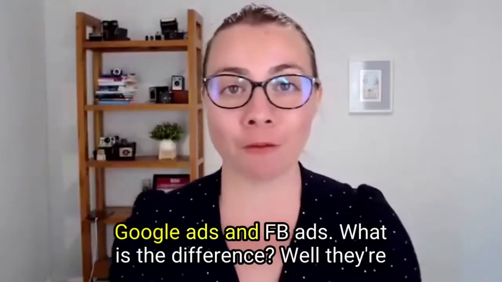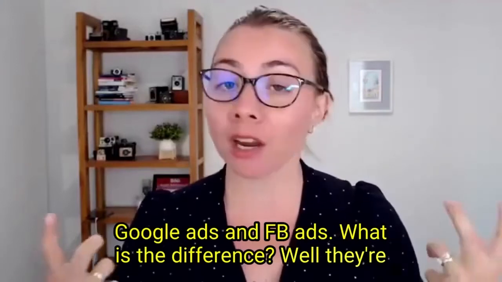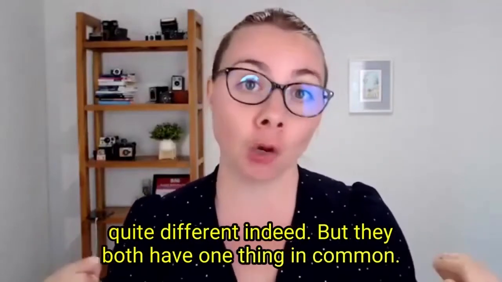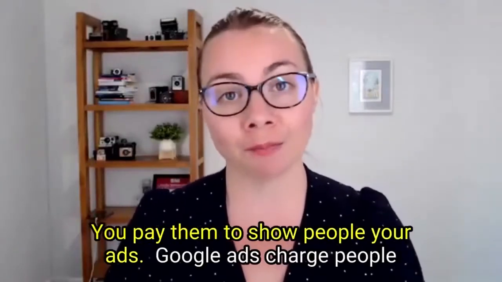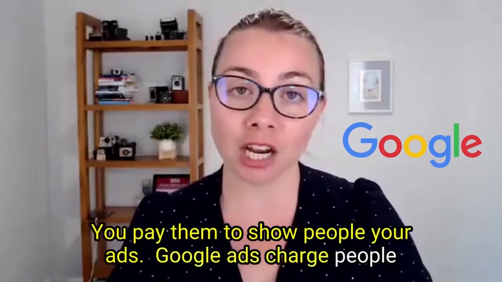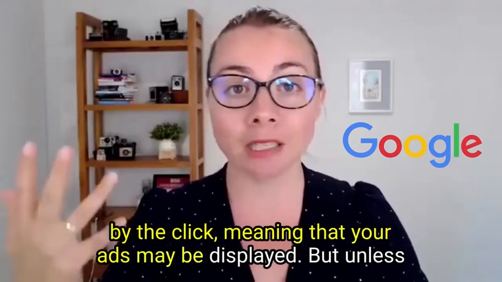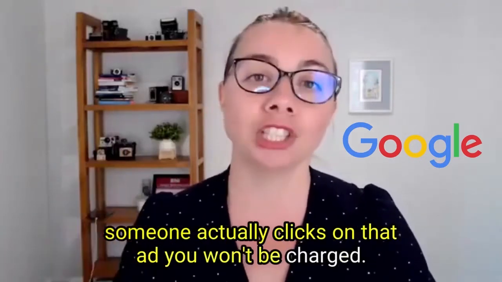Google ads and Facebook ads. What is the difference? Well, they're quite different indeed, but they both have one thing in common. You pay them to show people your ads. So Google ads charge people by the click, meaning that your ads may be displayed, but unless someone actually clicks on that ad, you won't be charged.